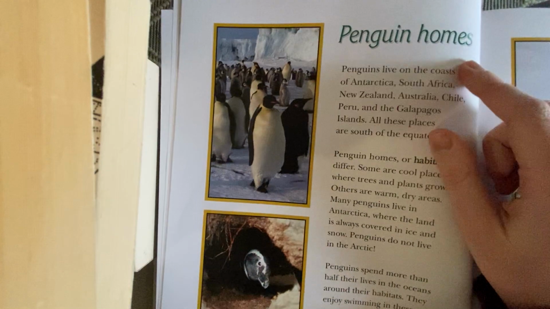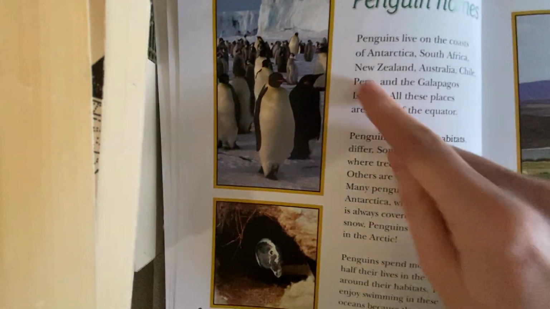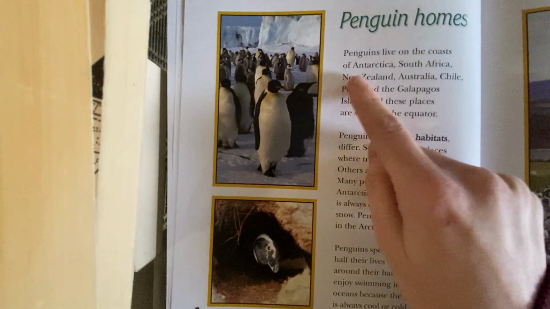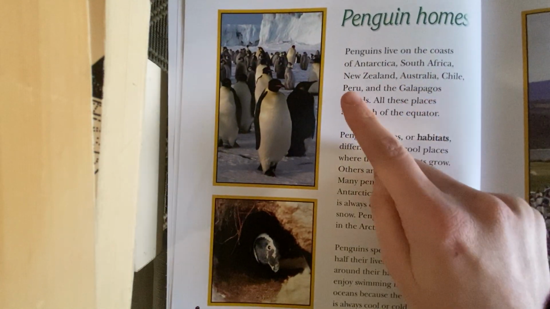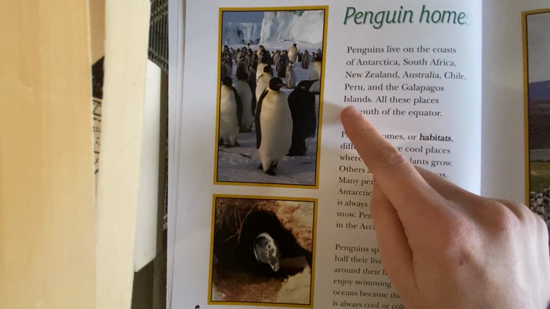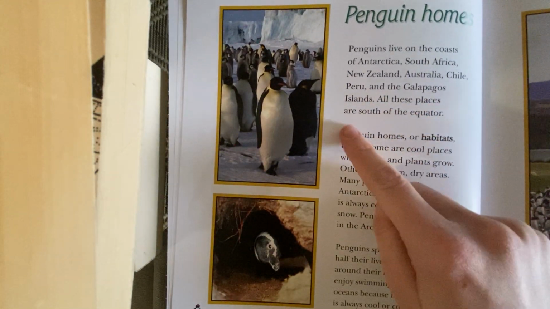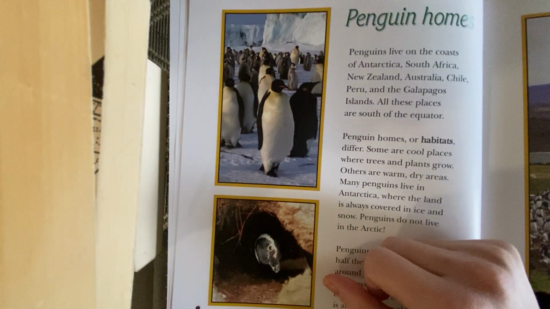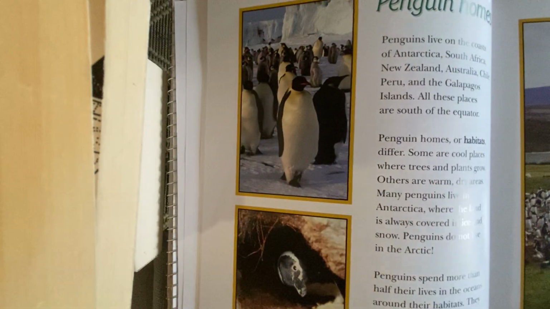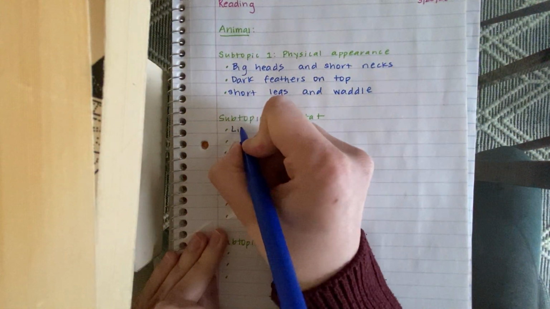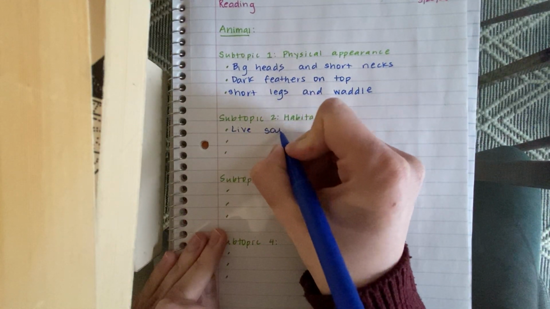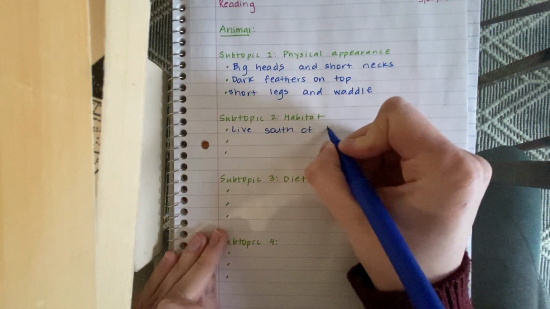It says penguin homes. Penguins live on the coasts of Australia, South Africa, New Zealand, Australia, Chile, Peru, and the Galapagos Islands. All of these places are south of the equator. You know what? Before I forget, I'm going to jot that down. Live south of the equator.